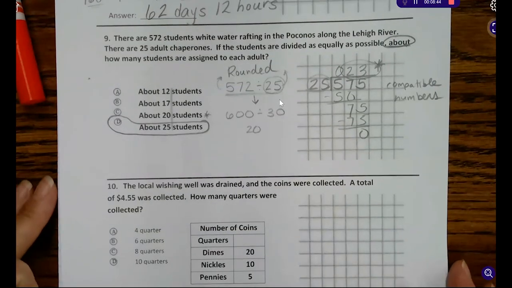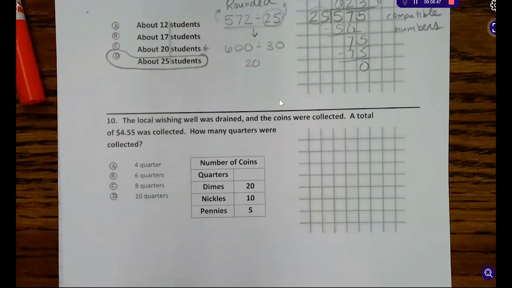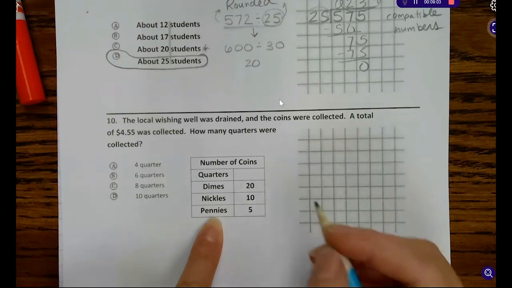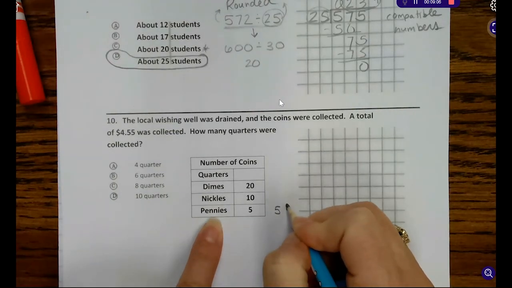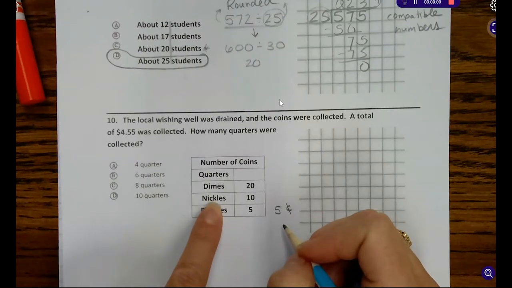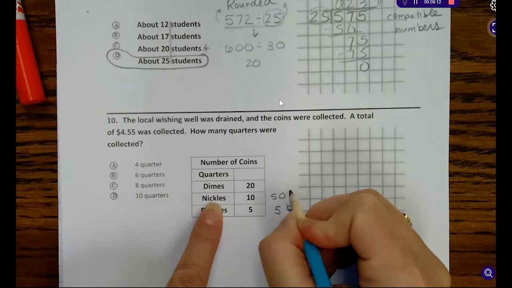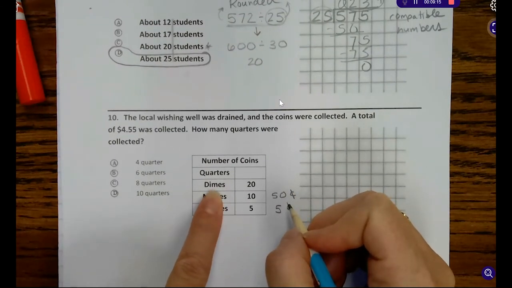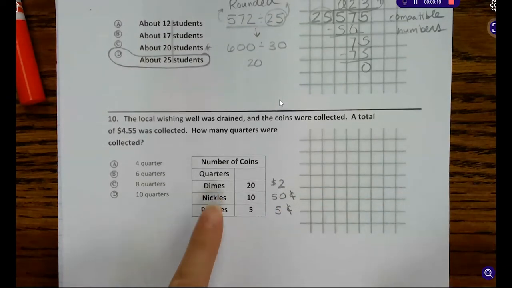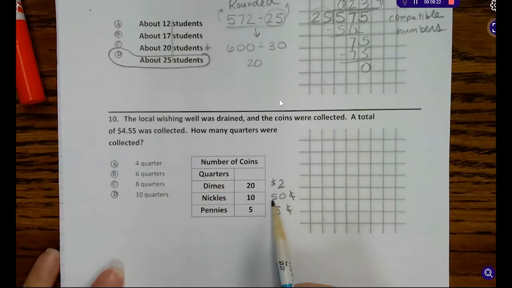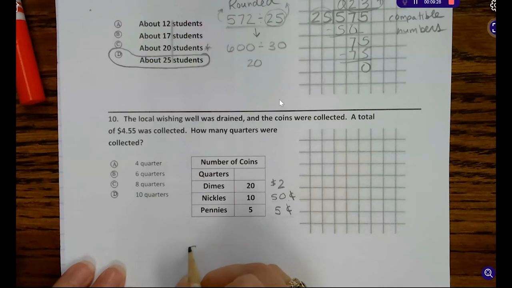Question number 10. The local wishing well was drained and the coins were collected. A total of $4.55 was collected. How many quarters were collected? Okay, well, if I have 5 pennies, that would be 5 cents. 10 nickels would be 50 cents. 20 dimes would be $2. So if you add $2 plus 50 cents plus 5 cents, you get $2.55. That would look like this, $2.55.